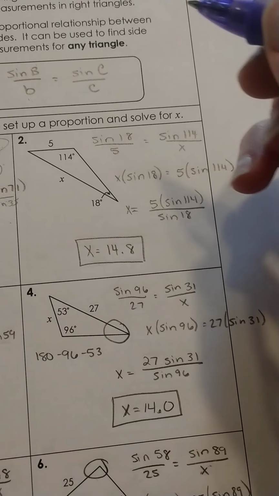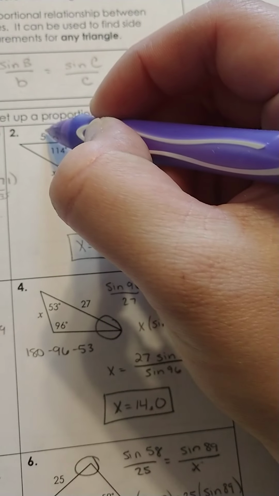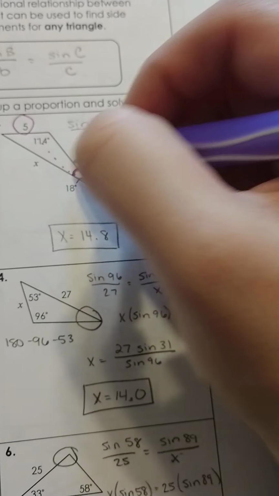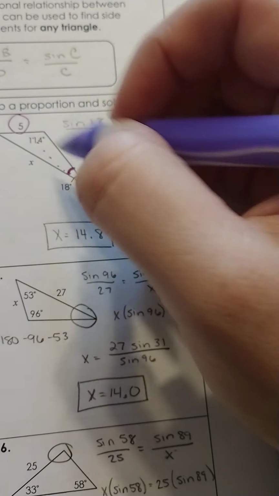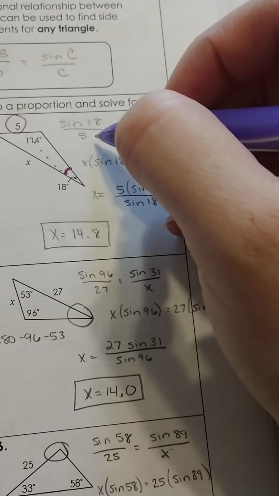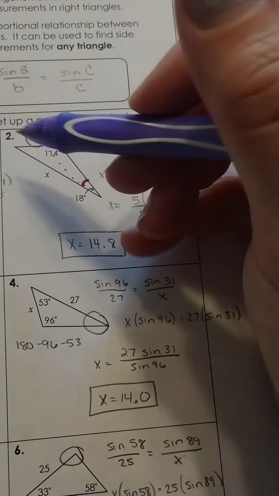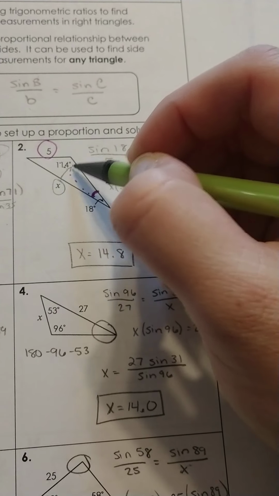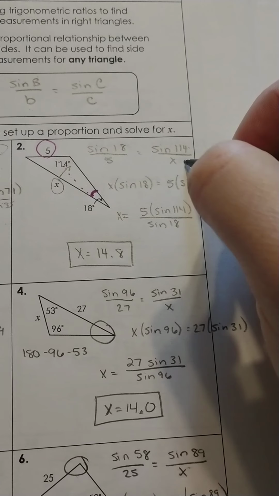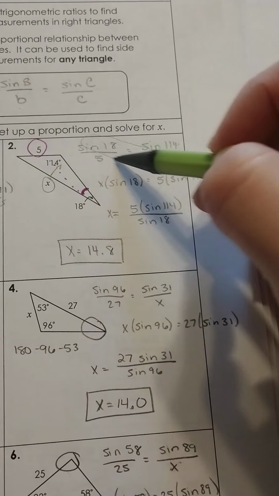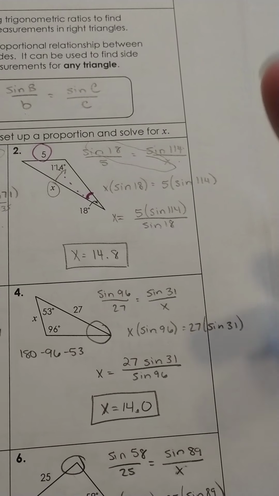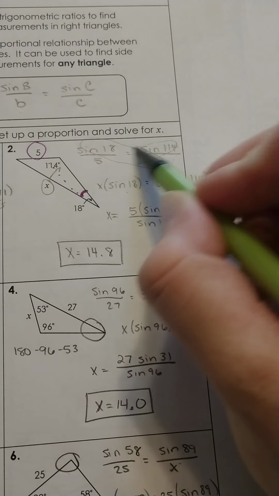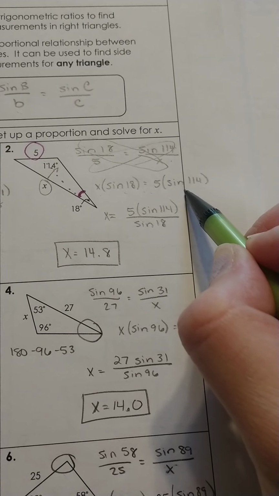So number 2, go with what you're given first. I know I'm given the side 5. What angle is across from that? 18. So I know that's my side-angle pair. So I'm going to do sine of 18 over 5 equals, what am I looking for? I am looking for x. What angle is directly across from x? 114. So sine of 114 over x, then I'm going to cross multiply. Again, out of habit, I always end up putting my x on the left. So x times the sine of 18 equals 5 times the sine of 114.